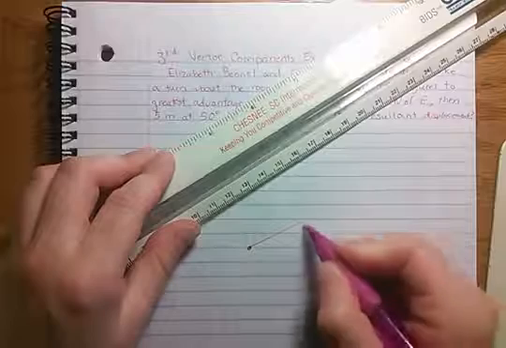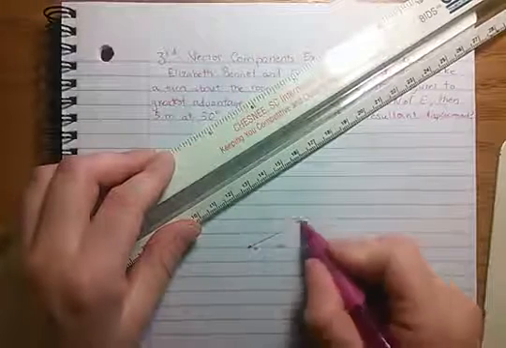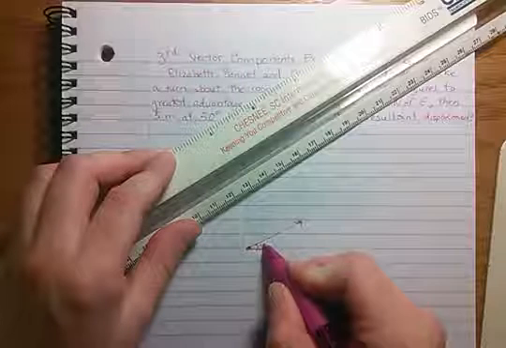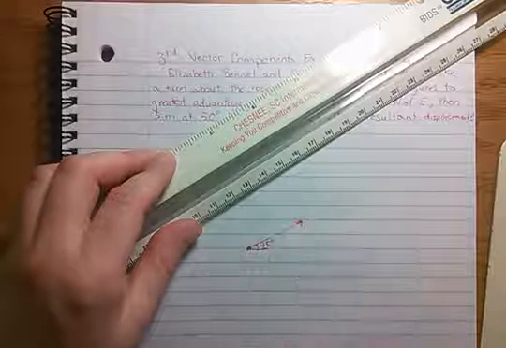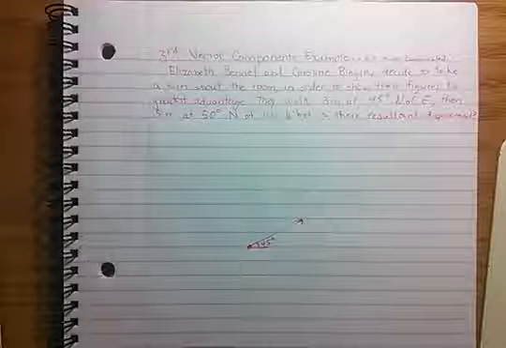So they started here, and then they went 45 degrees north of east. Okay, then it says they walk 5 meters at 50 degrees north of west.